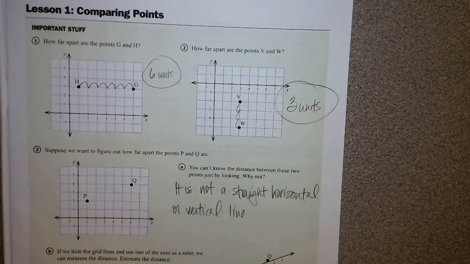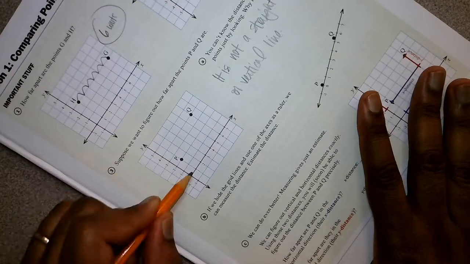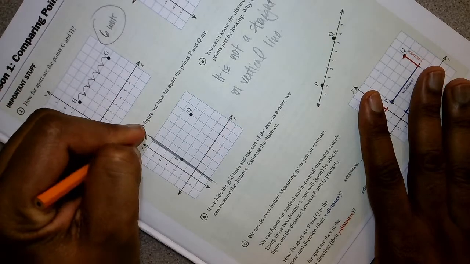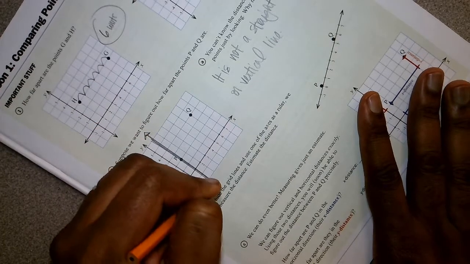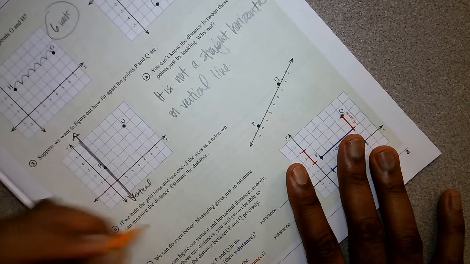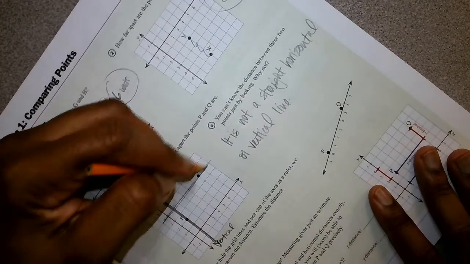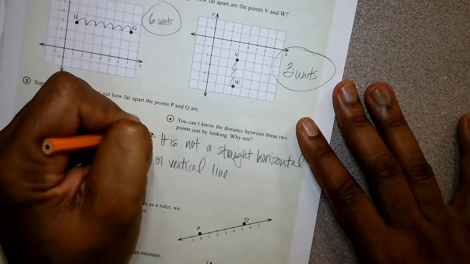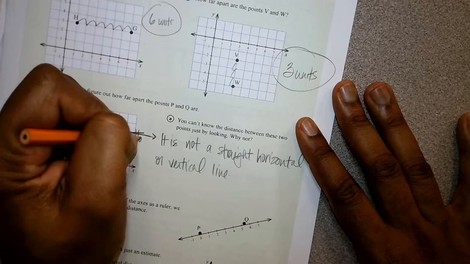This is not a straight horizontal or vertical line. So like this is vertical. Vertical is up and down. This is horizontal.